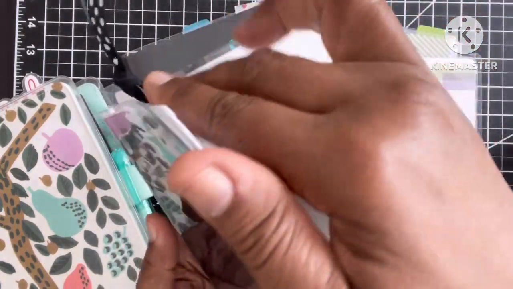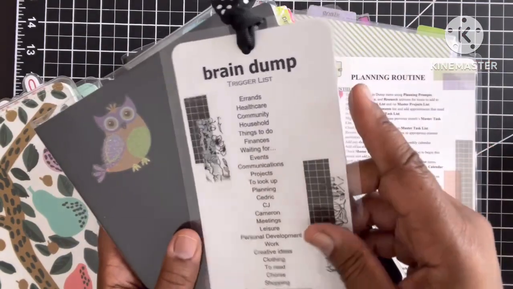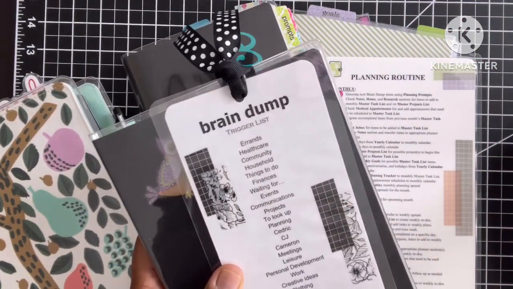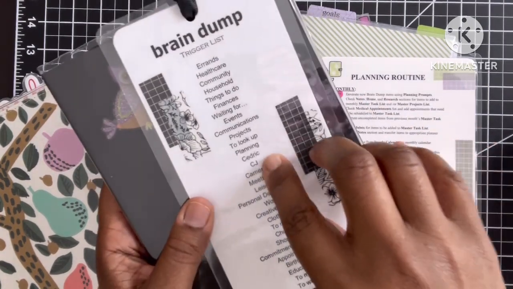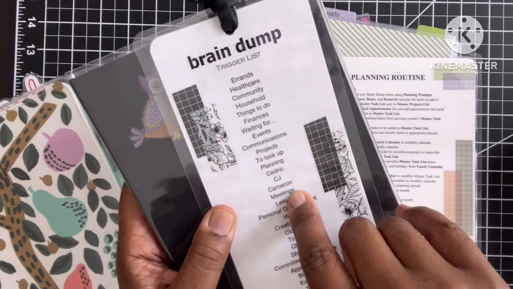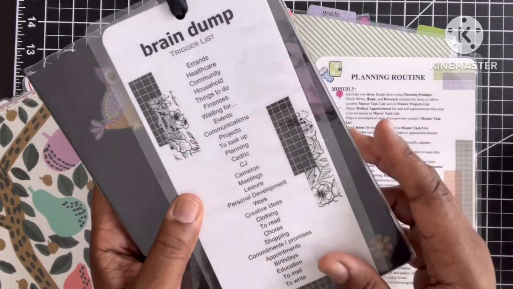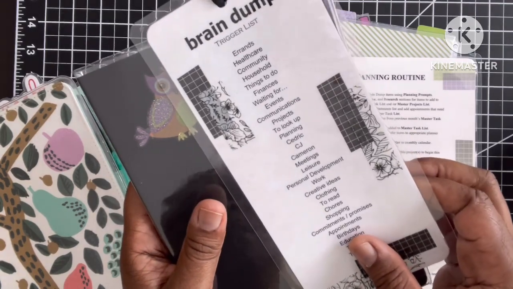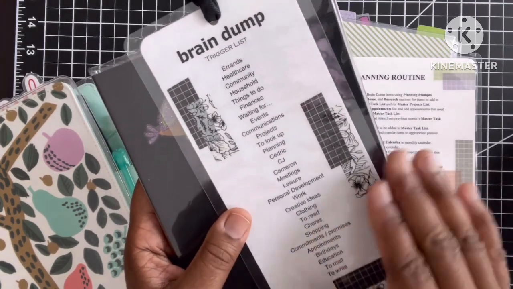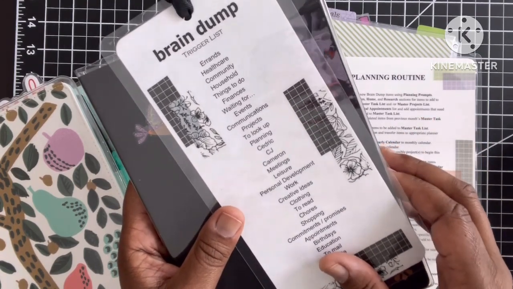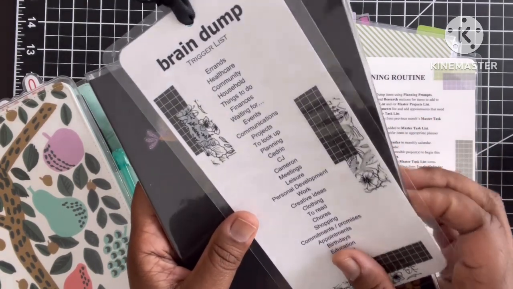And in addition to my planning prompts in my reference notebook, I also have this brain dump trigger list from Vienna Ortiz that I customized. I added my family members to it, and maybe a couple other things that I thought would be relevant to me when I was sitting down to take time to just empty my brain of things that I don't want to have to try to remember and don't want to forget.